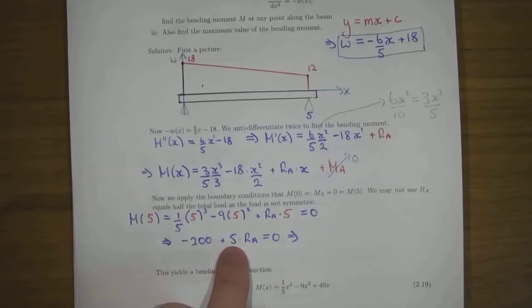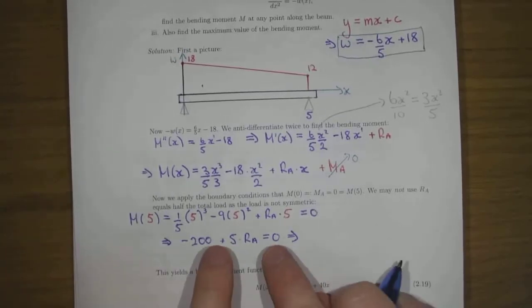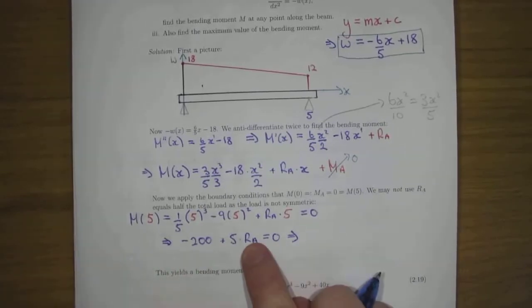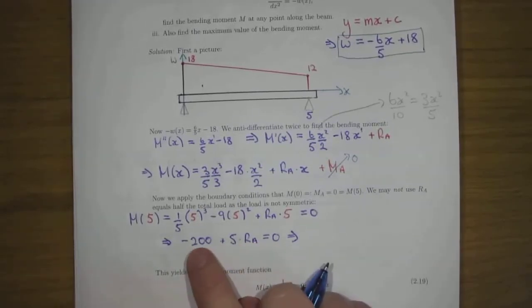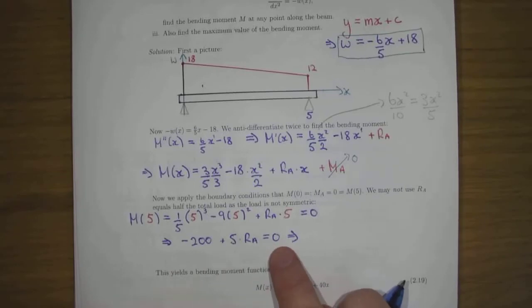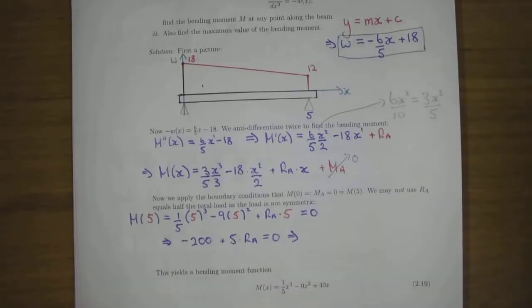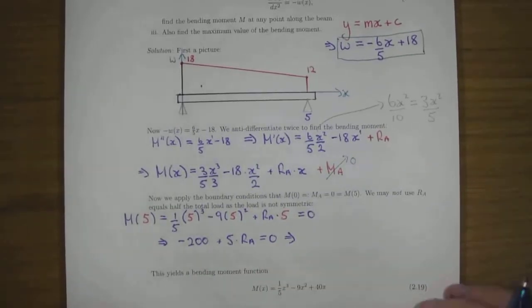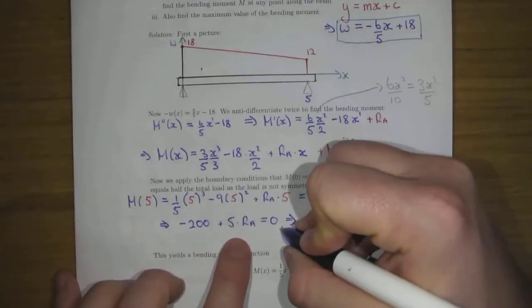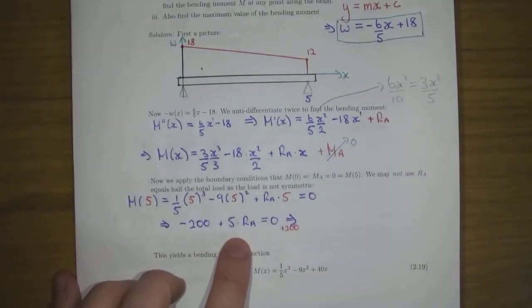It's worth commenting, if you want to get rid of the 5 first, you can. You divide both sides by 5, but when you've got a sum, you divide both of them by 5. So you end up with minus 40 plus RA equal to 0 divided by 5, which is 0. You end up with the same thing, but it's better to work from the outside like an onion. So we're going to add 200 to both sides here.